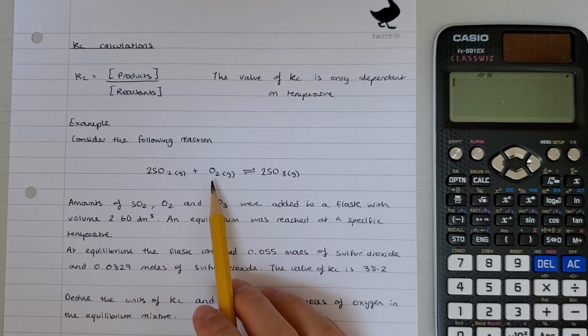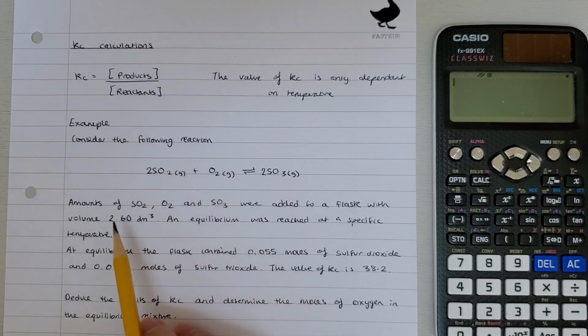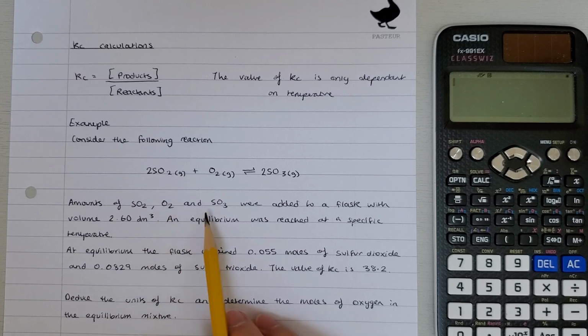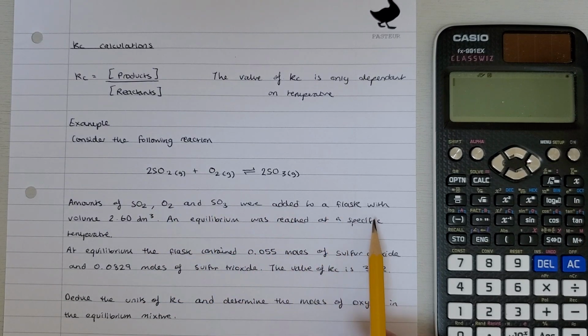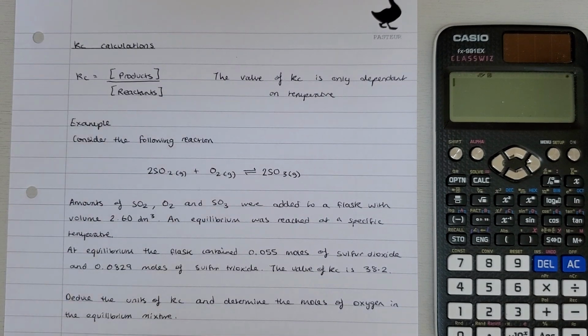We have sulfur dioxide plus oxygen, and that's converted to sulfur trioxide and vice versa. Amounts of sulfur dioxide, oxygen and sulfur trioxide were added to a flask with volume 2.5 decimeters cubed. An equilibrium was reached at a specific temperature. At equilibrium, the flask contains 0.055 moles of sulfur dioxide and 0.0829 moles of sulfur trioxide. The value of Kc is 38.2. Deduce the units of Kc and determine the moles of oxygen in the equilibrium mixture.